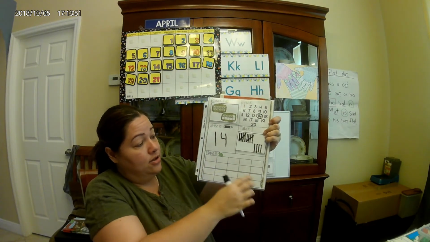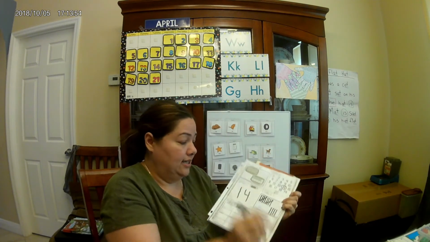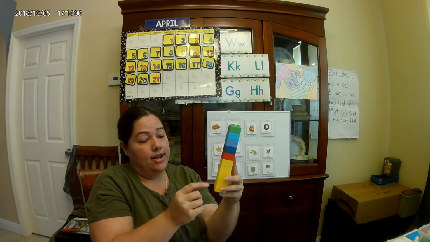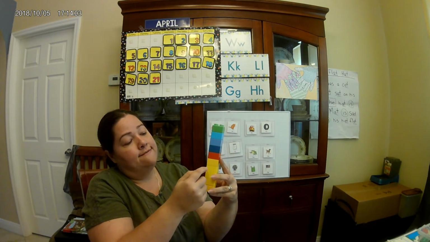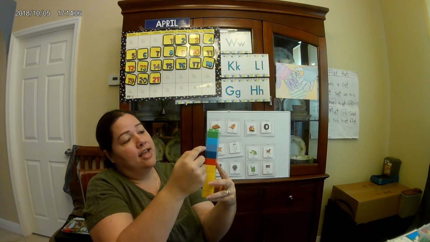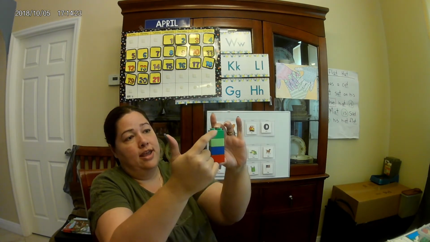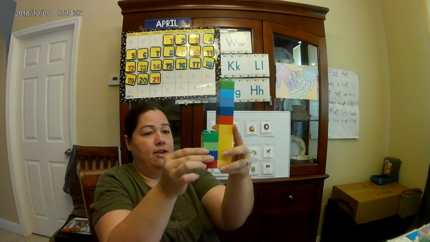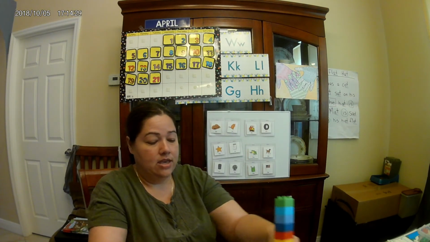Then down here you can use your blocks to make your 14. I know this is already a 10. Ready? 1, 2, 3, 4, 5, 6, 7, 8, 9, 10. How many blocks do I need to add to make 14? I need to add 4 more, right? 11, 12, 13, and 14. So I have my 1, 2, 3, 4 blocks. So here I have my 14 blocks. Make sure you make the number 14 with your items as well.